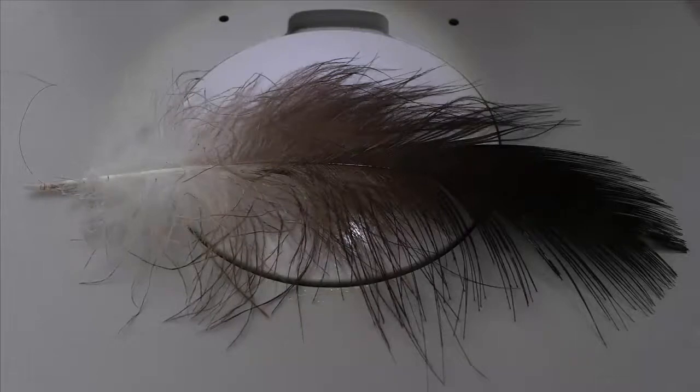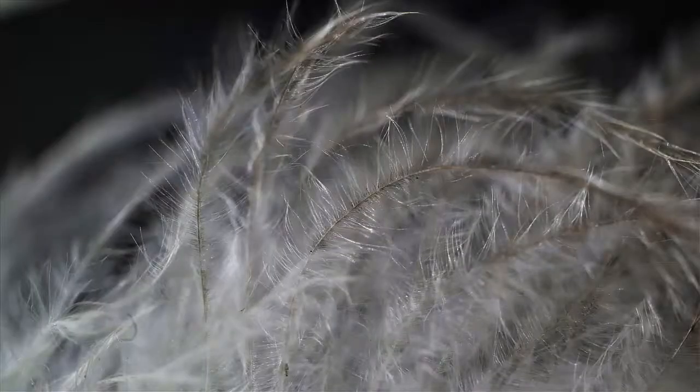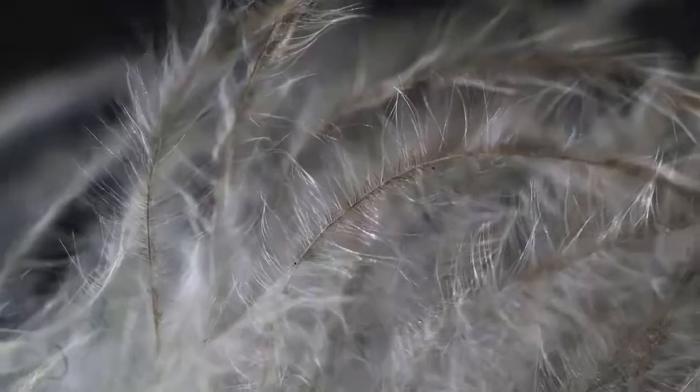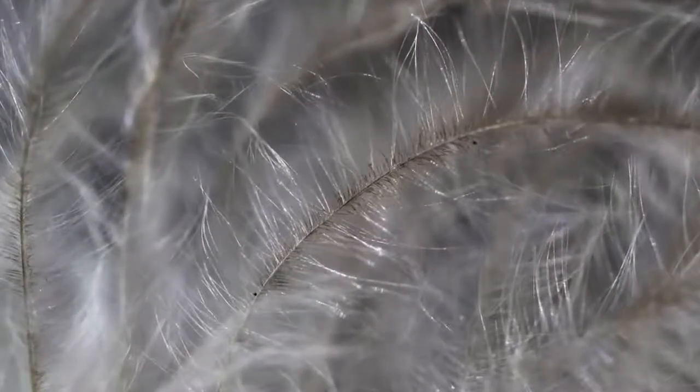So let's take a look at a feather under the microscope, and we'll start with a semi-plume so we can look at some down. If we look at the down very carefully, we can see that it's very fluffy, very filamentous. We can see the barbs here, but there's no barbules on the edge, so again, it's not going to stick together. So let's play with it a bit.